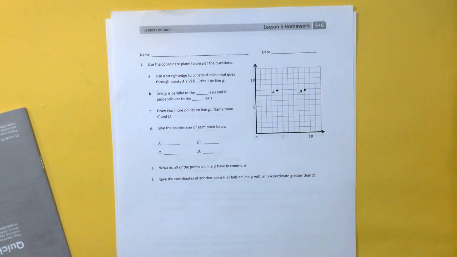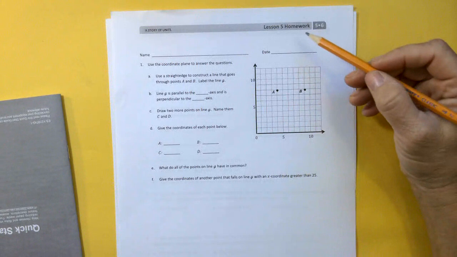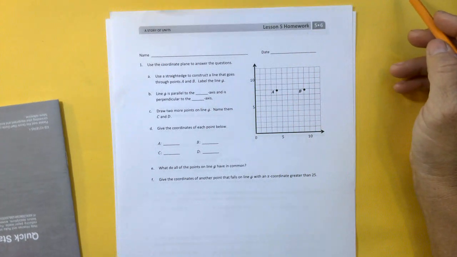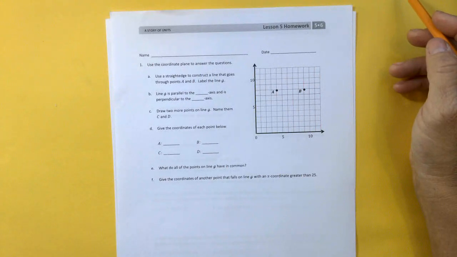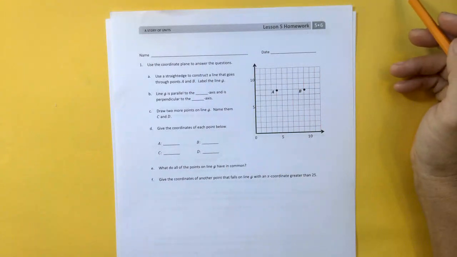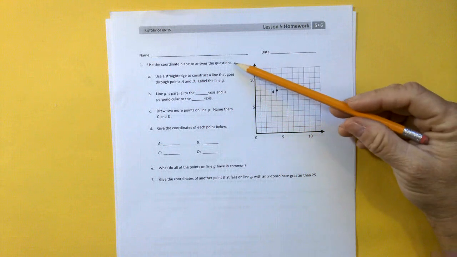Welcome back. This is grade 5, module 6, lesson 5, homework. So remember, you should always do your homework before you look at this, but this is just a helper if you get stuck. All right, use the coordinate plane to answer the questions.